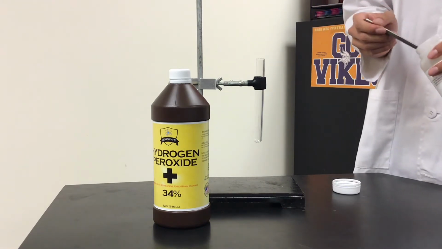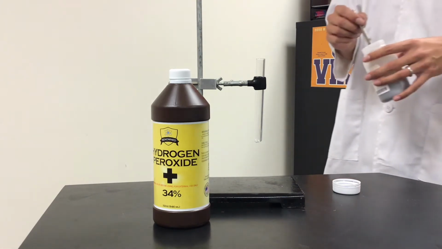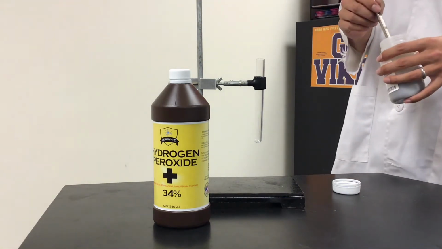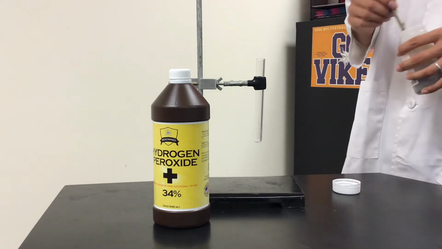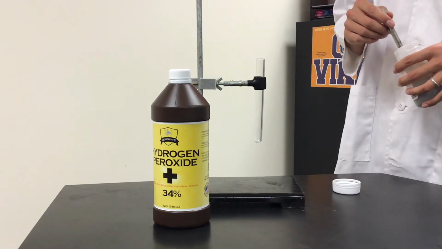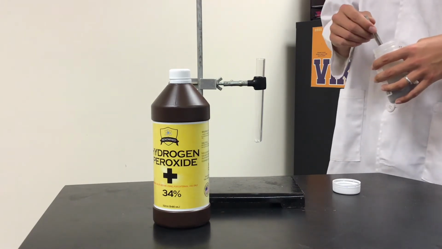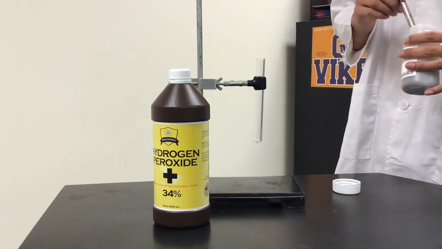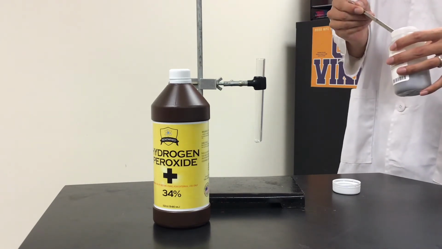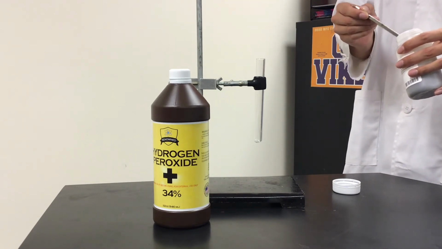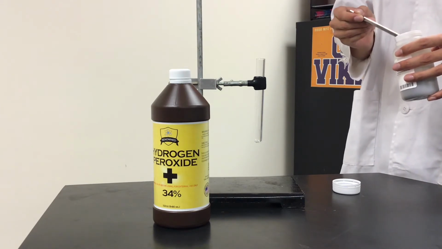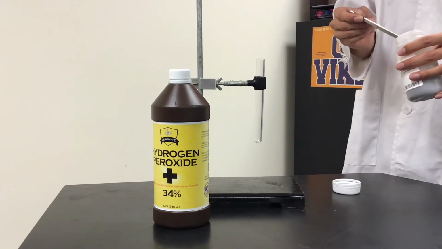So what we normally can do is put the solid manganese dioxide into the test tube, measure it first, then put it in a test tube, then after the reaction take it out and measure the mass. Before and after the reaction, the manganese dioxide should remain the same, but since this is a powder form, it's actually hard to tell the mass. So right now I'm just going to show you the reaction.